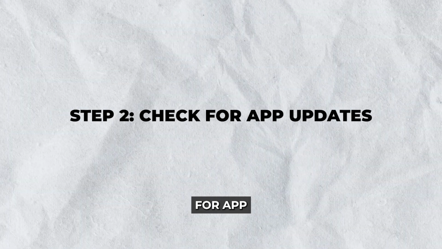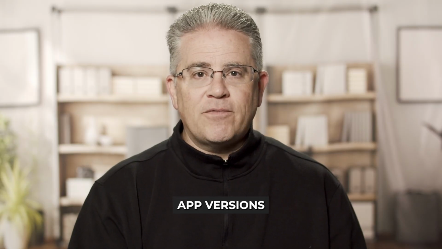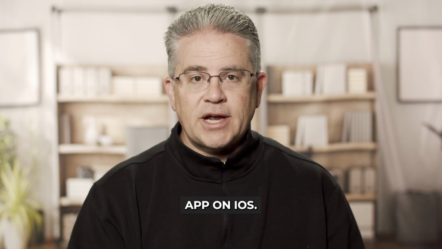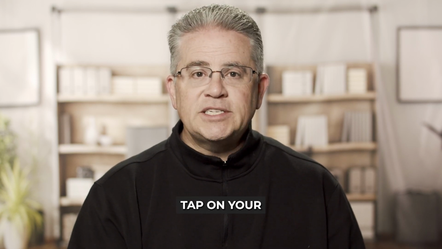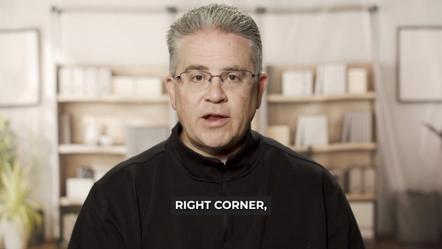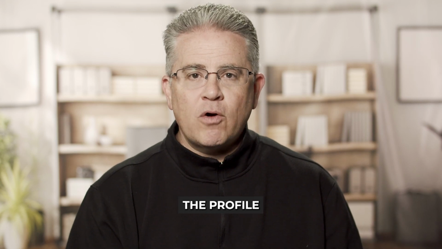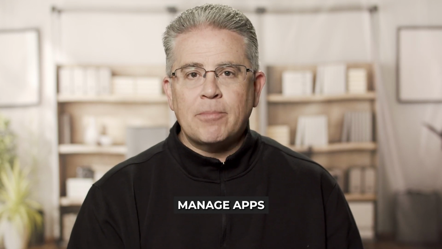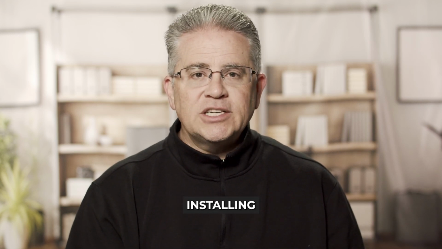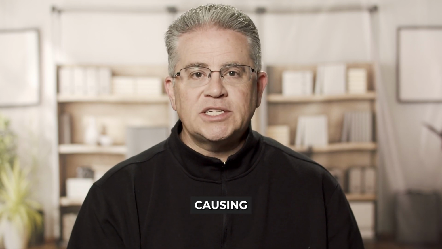Step 2. Check for app updates. Outdated app versions can lead to various glitches, including sign-in issues. Make sure that you're using the latest version of the Cash App. On iOS, open the App Store, tap on your profile picture in the top right corner, and scroll to see if Cash App has any pending update. On Android, open the Google Play Store, tap on the profile icon, and select Manage Apps and Device to check for updates. Installing the latest update might resolve any compatibility problems causing the sign-in error.